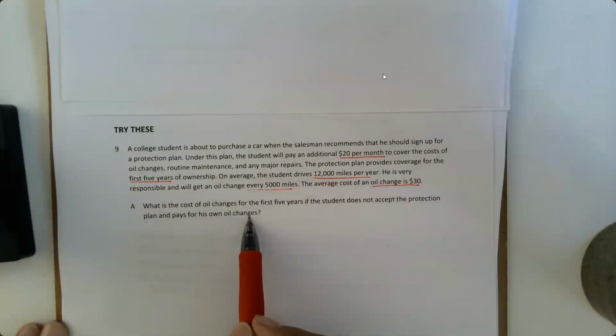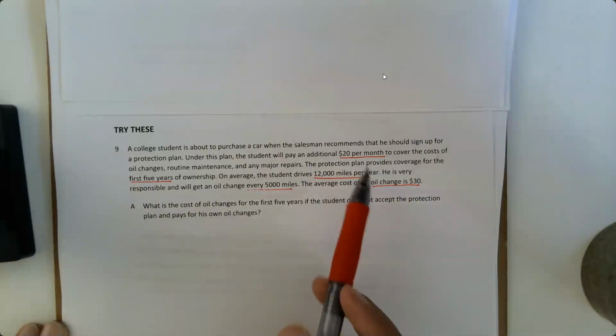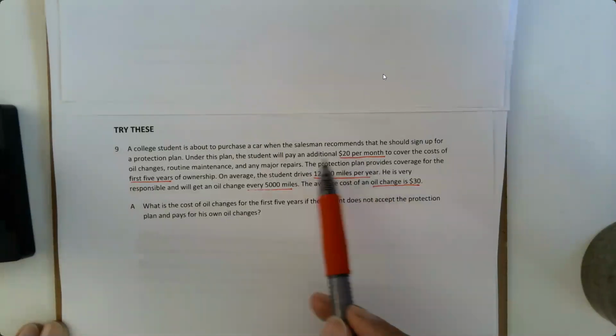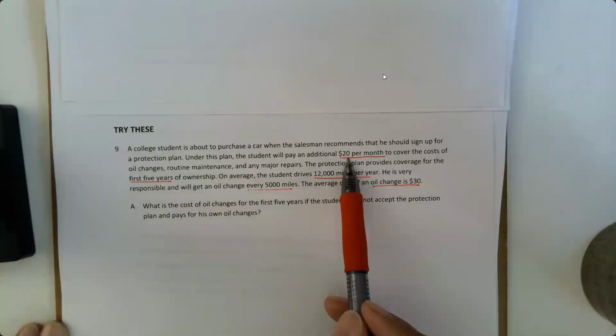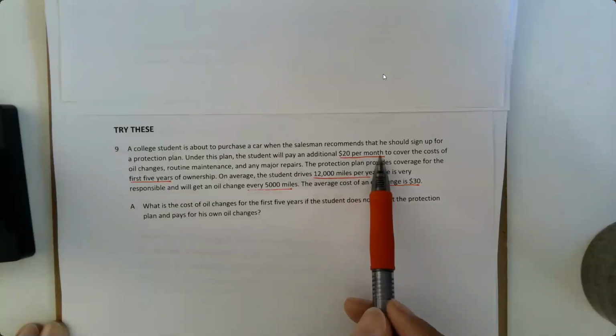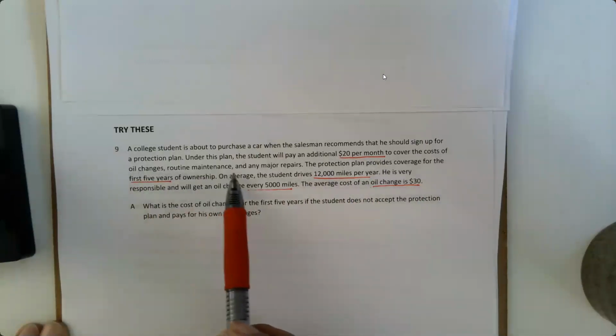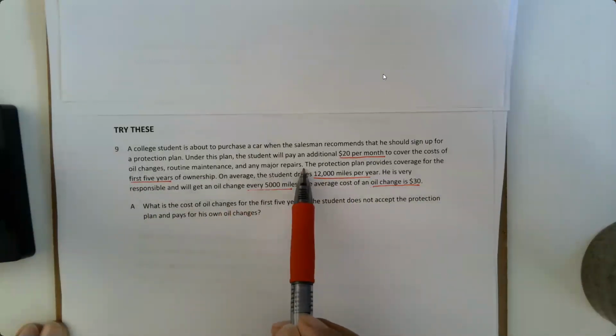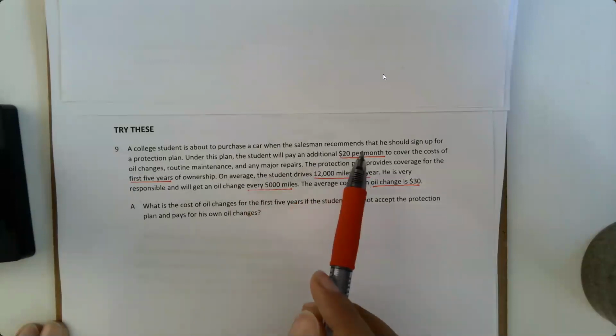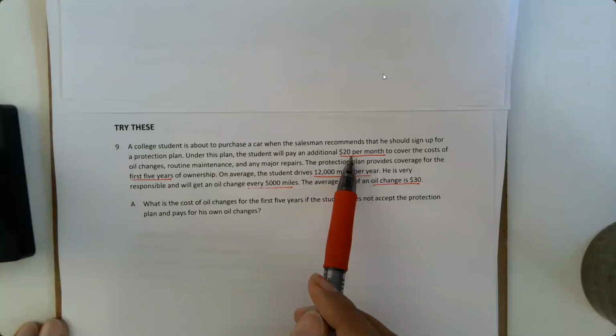So in a word, you're trying to calculate if paying $20 per month to cover the costs of oil change, routine maintenance, and any major repairs is beneficial for the person, or that person is paying extra money.